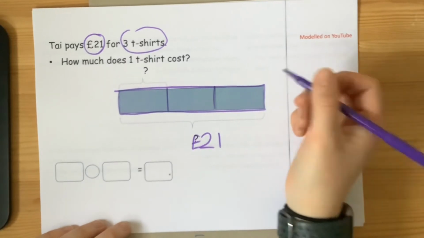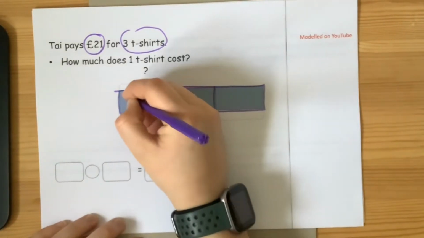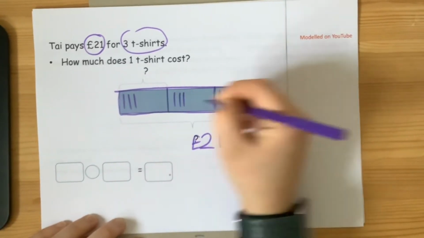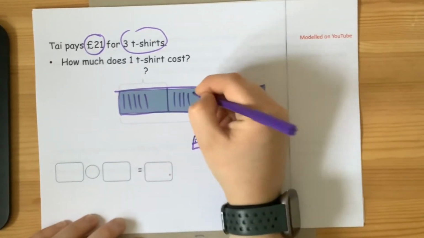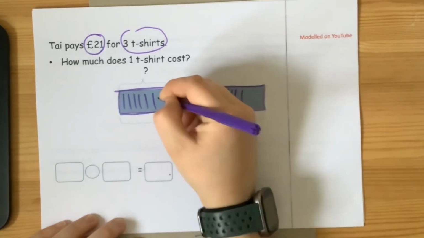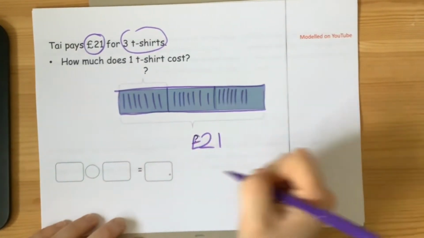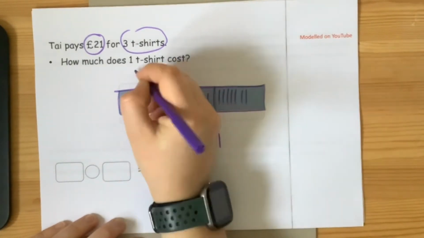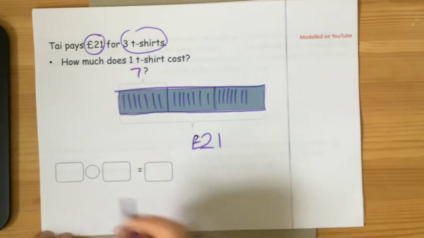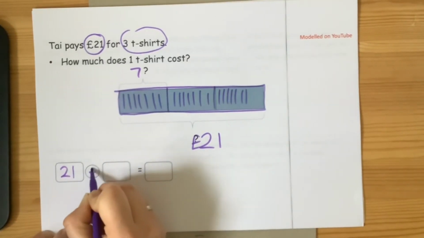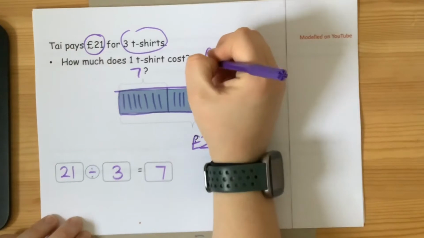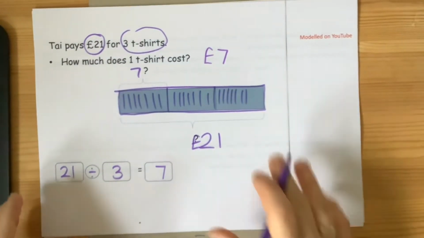Now, if I share my 21 out into my 3 t-shirts, 1, 2, 3, 4, 5, 6, 7, 8, 9, 10, 11, 12, 13, 14, 15, 16, 17, 18, 19, 20, 21. See, I've shared all 21 and I've got 1, 2, 3, 4, 5, 6, 7 in a group. So our number sentence was 21 shared into 3 equal groups gave us 7 in a group. So how much was each t-shirt? Well, each t-shirt cost £7.